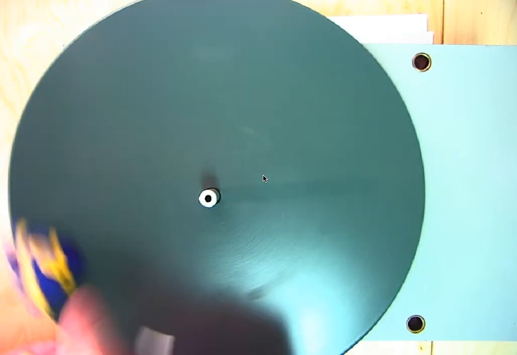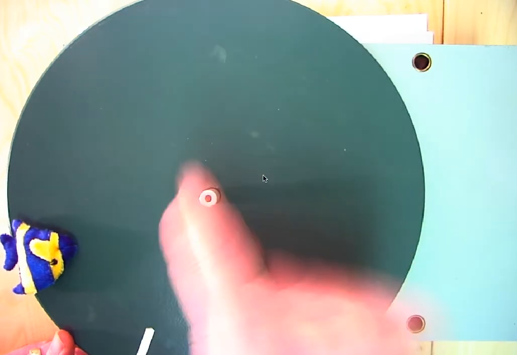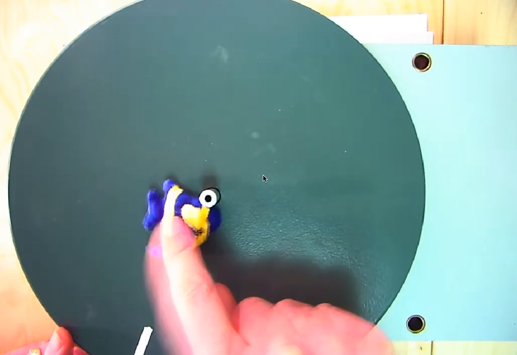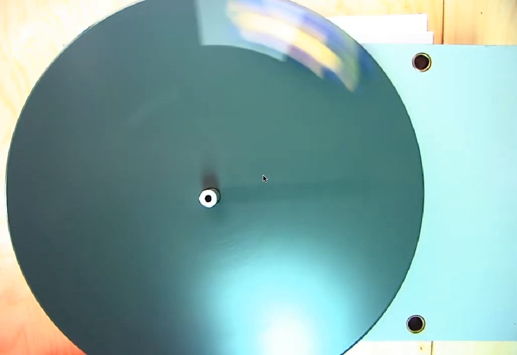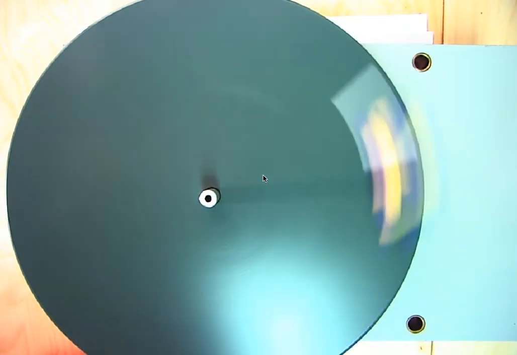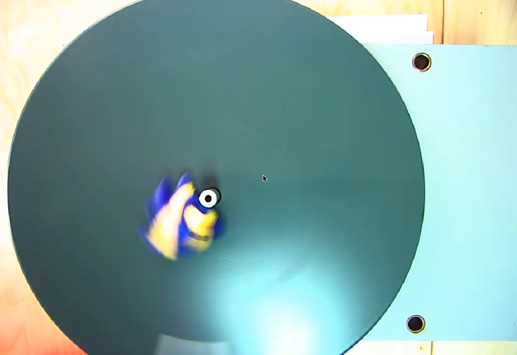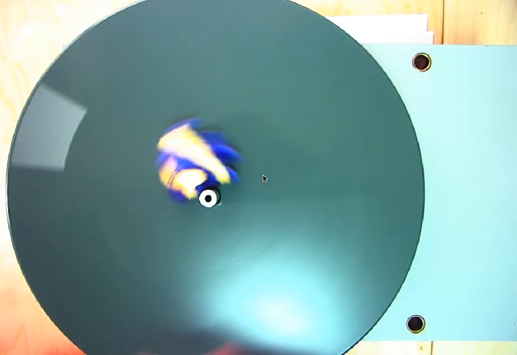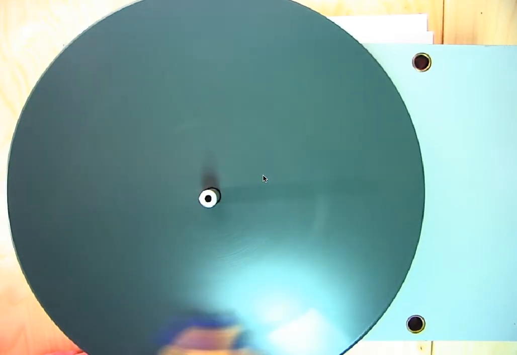What we know also is that the circumference is way bigger on the outside than it is towards the inside. So if we talk about the velocity of the fish, it's got a much bigger velocity out here at the outside edge. You can see it's getting way blurrier. And if we move the fishy towards the center, even though it takes the same amount of time to go around, it actually has a smaller speed. That's just something to note about circular motion.